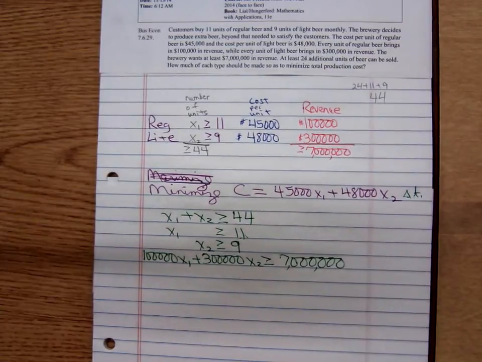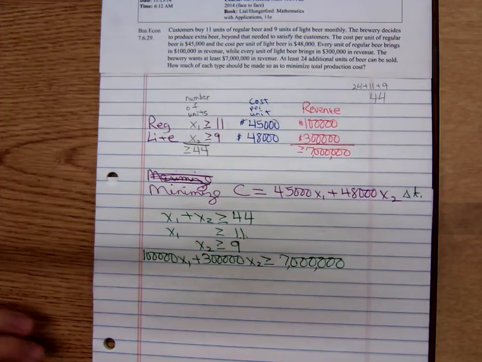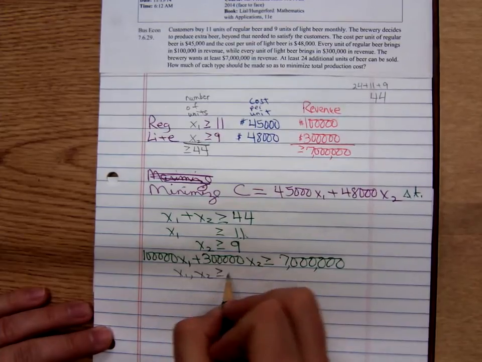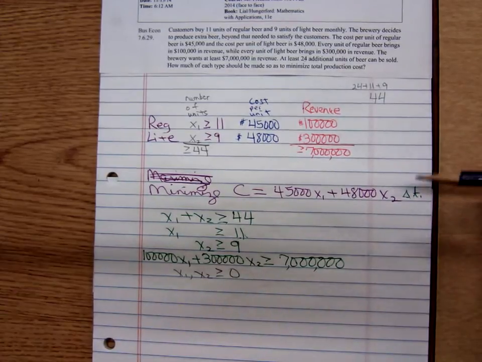And as I said, we have the non-negativity constraints. I'll write them down just because it's my habit to always write them down at the end, but these two constraints here already take care of those.